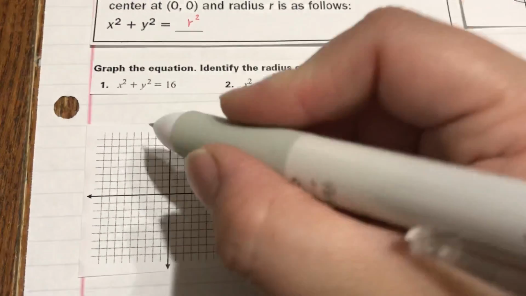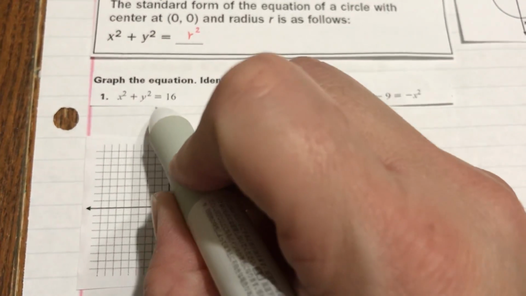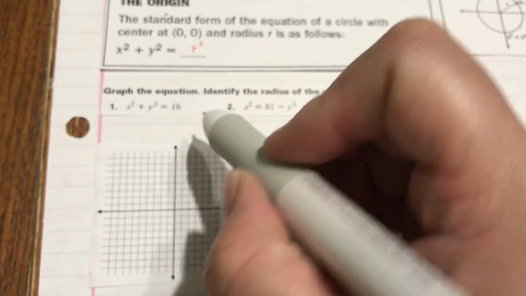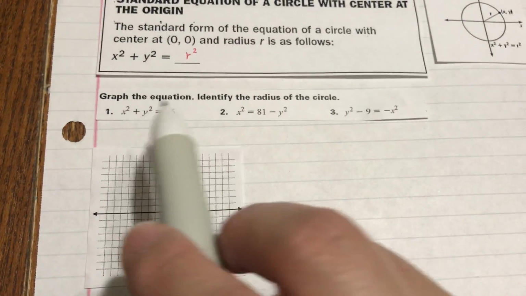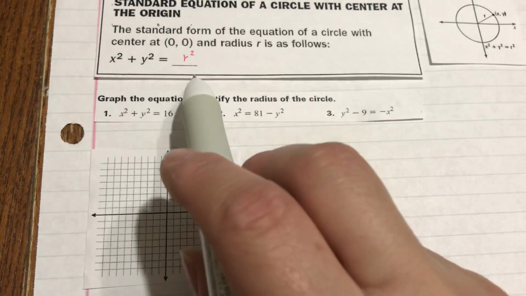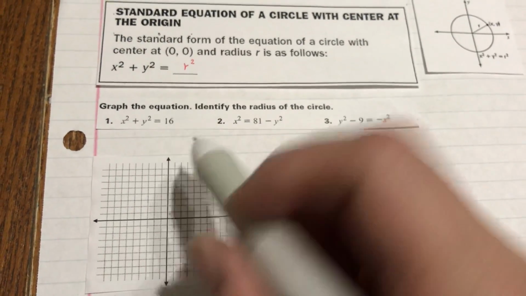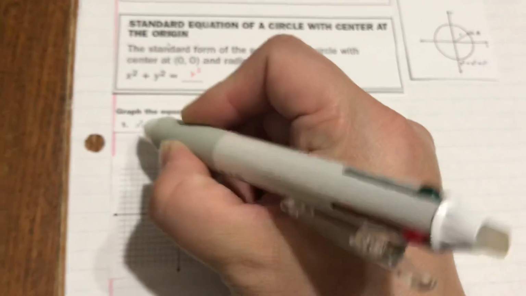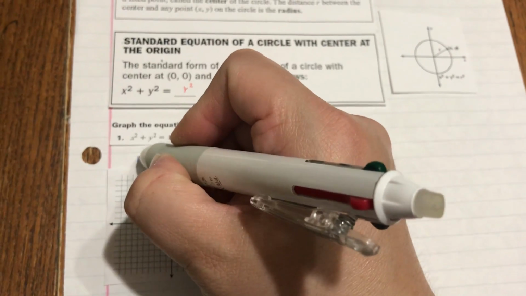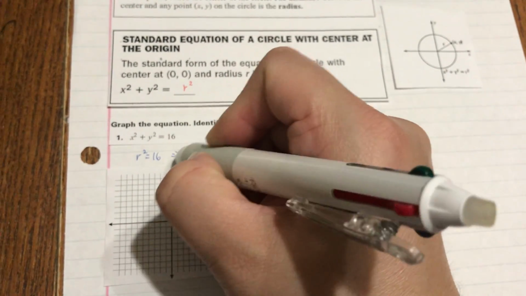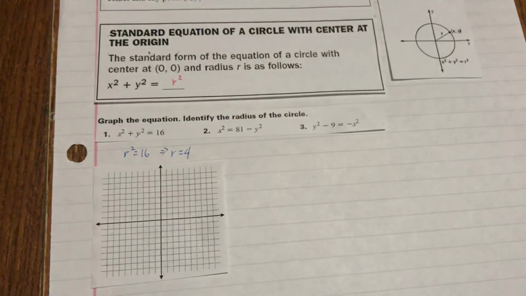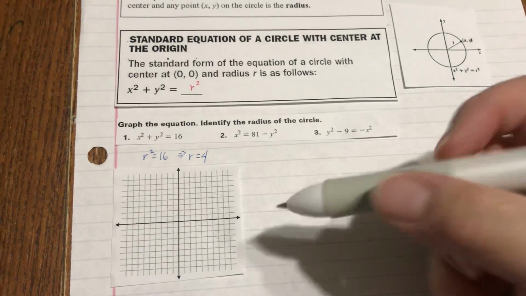It says x squared plus y squared equals 16. What you want to do is identify the radius of the circle. The radius is the 16, but it's a squared value. So what you want to do is solve for it. You want to say that r squared equals 16, therefore radius is equal to 4. You want to now scale your graph.